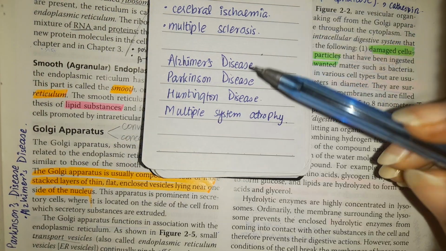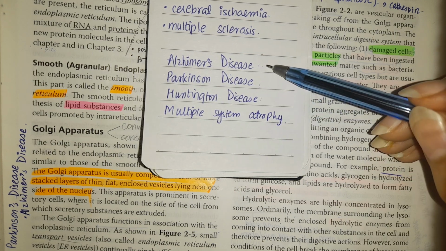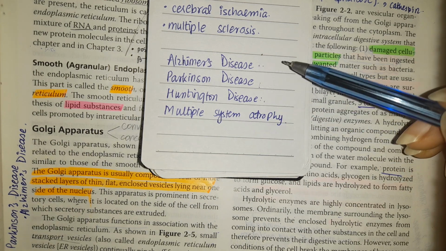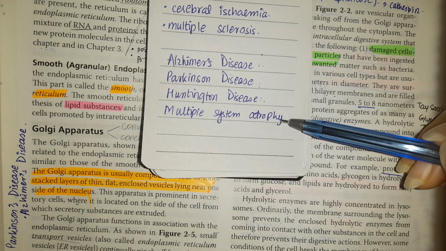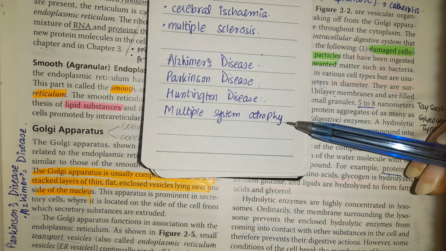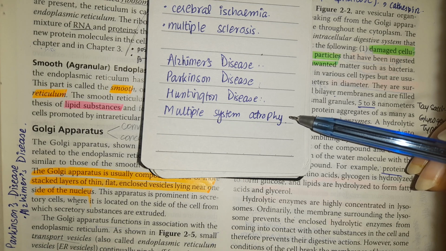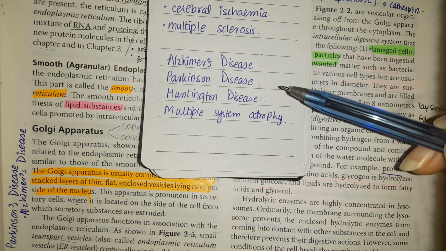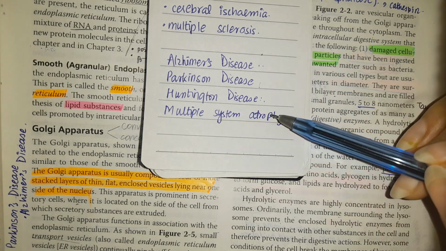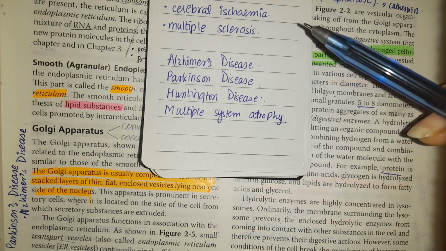Now, among the diseases related to the Golgi apparatus, we have Alzheimer's disease, Parkinson's disease, and Huntington's disease. These are all neurodegenerative diseases, and they occur due to dysfunction of the Golgi apparatus. Multiple system atrophy is also important because we know the Golgi apparatus is involved in the synthesis of carbohydrates and the processing of proteins and lipids. So if there is any defect in the synthesis or processing of these substances, we will have atrophy or loss of functioning of multiple systems. This is how the Golgi apparatus is very important.